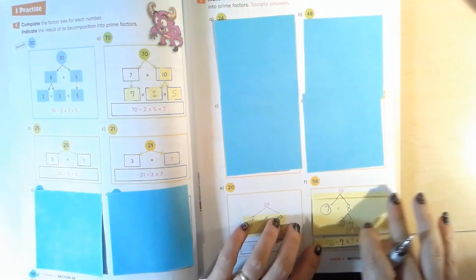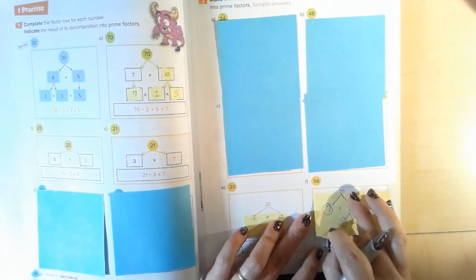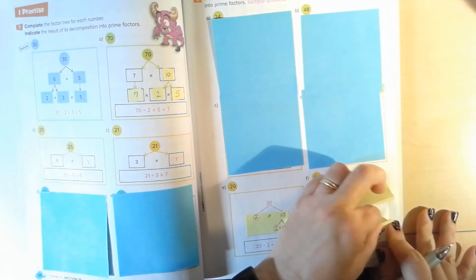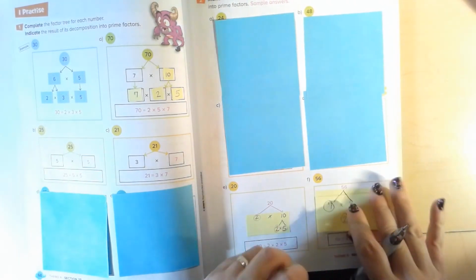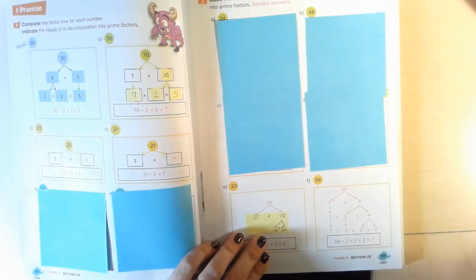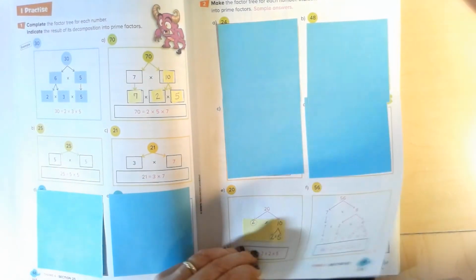Let's see if we got it right. 56 equals 2 times 2 times 2 times 7. Yep, we got it. Are you ready for some more?